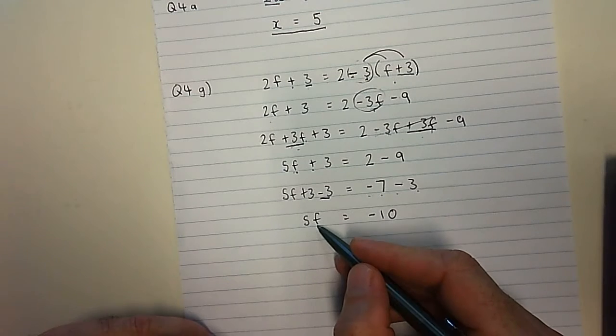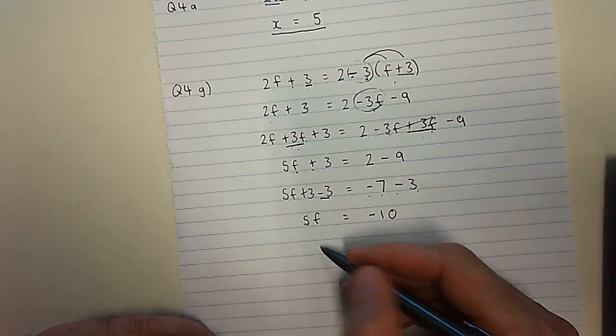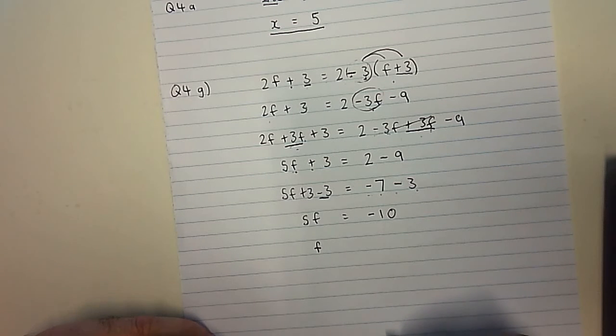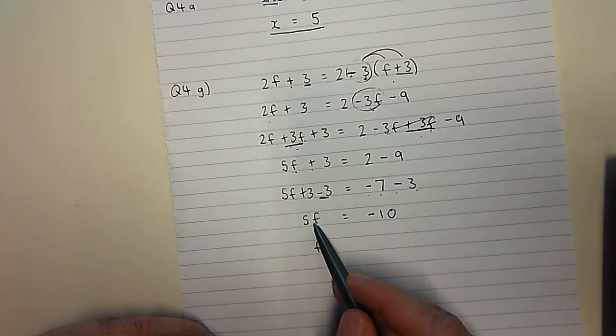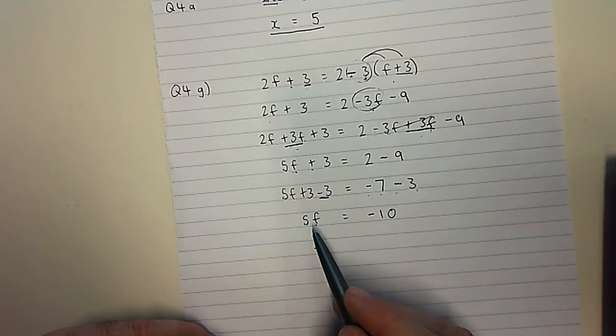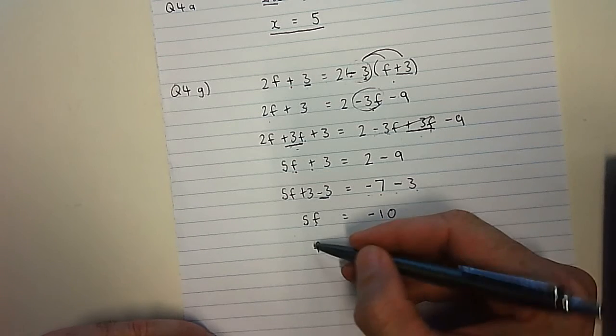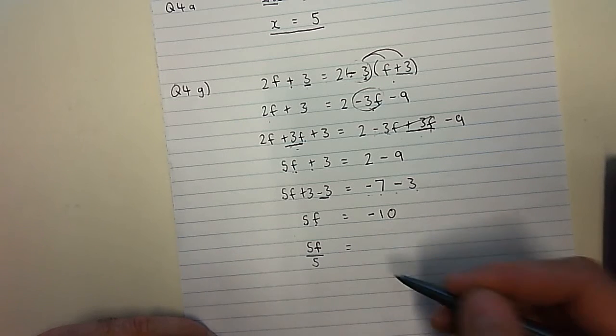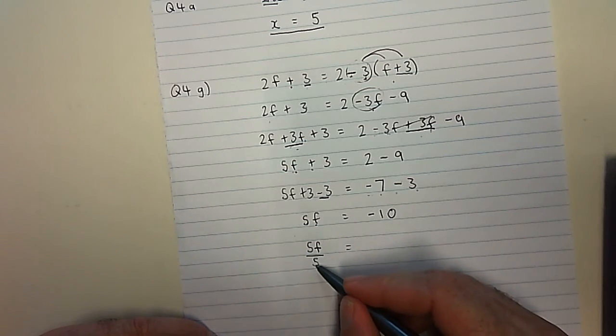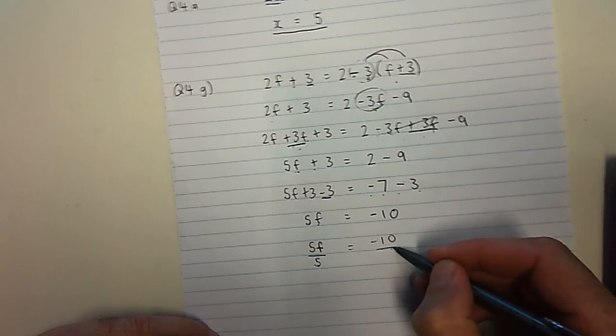Last step. I'm trying to get rid of this 5 because I just want f left at the other side of this equation. So to get rid of that 5, because f is normally multiplied by 5, that's what it means. If it's 5 right next to the f, it means multiplication. So I'm doing the opposite to that. I need to divide both sides by 5. Okay, so if I write 5f on this side, divide it by 5, that'll eliminate it. And if I've divided this side by 5, I've got to do the same over here. So I divide that by 5.